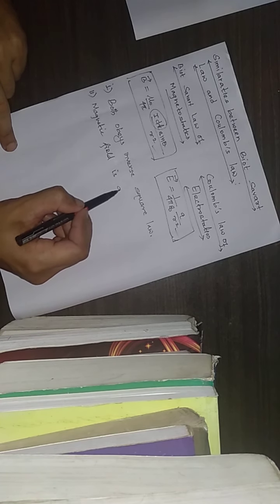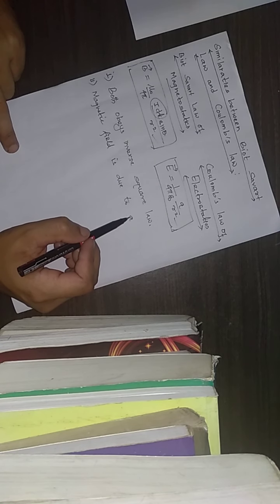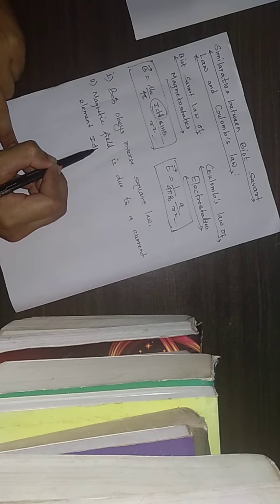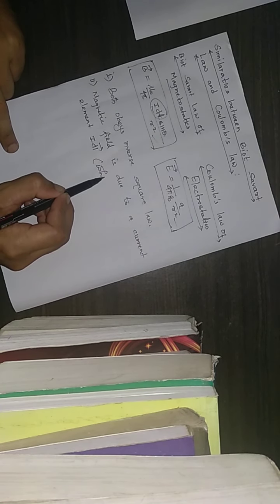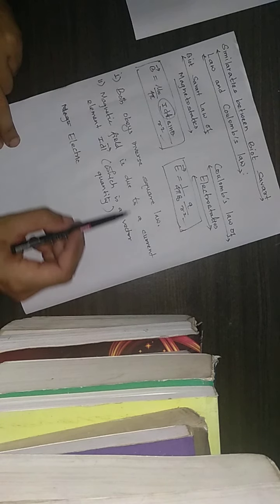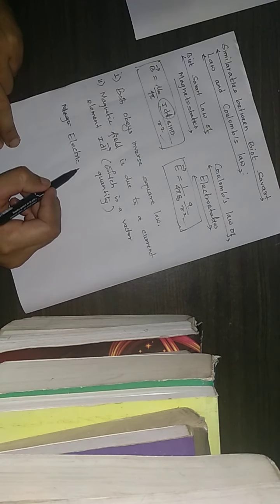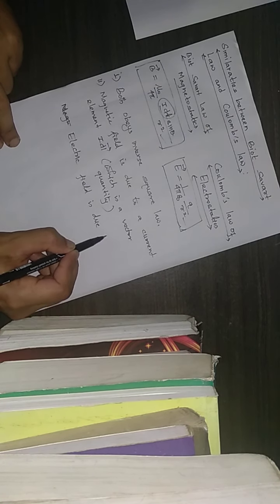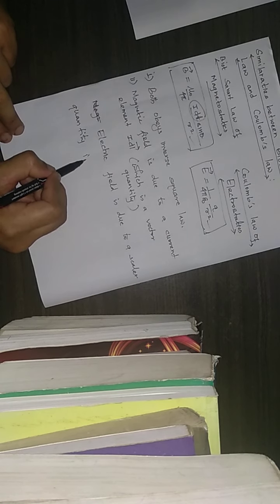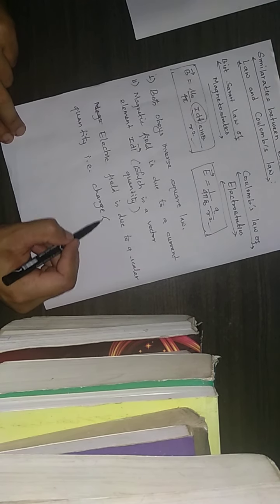magnetic field. If you see, magnetic field is due to a current element I dl, which is a vector quantity, and the source of the electric field is due to a scalar quantity, that is charge q.